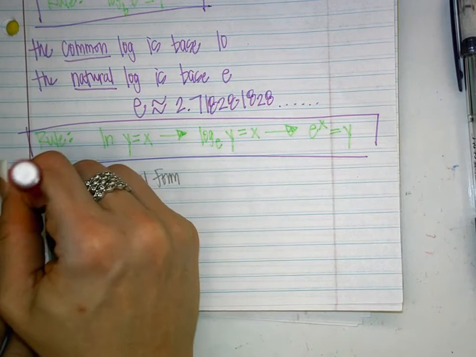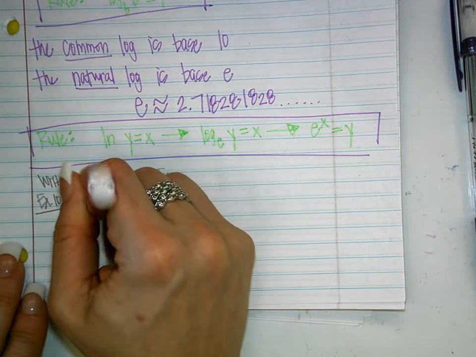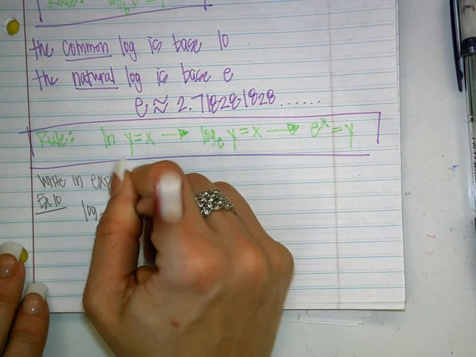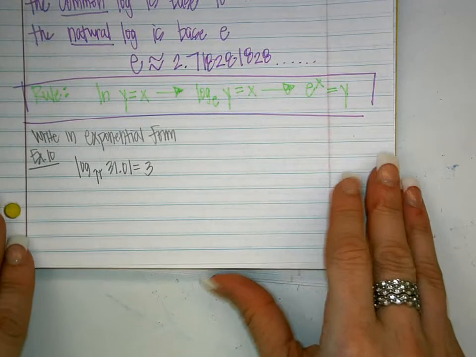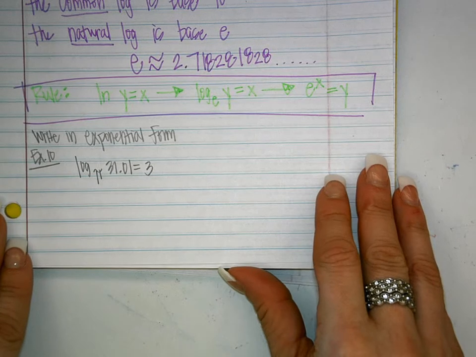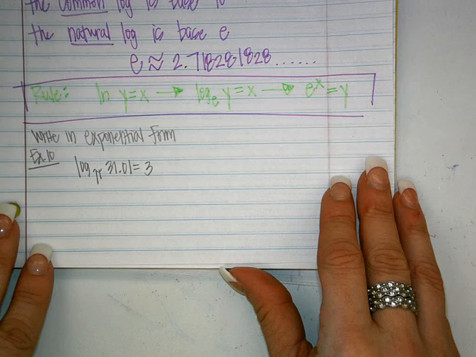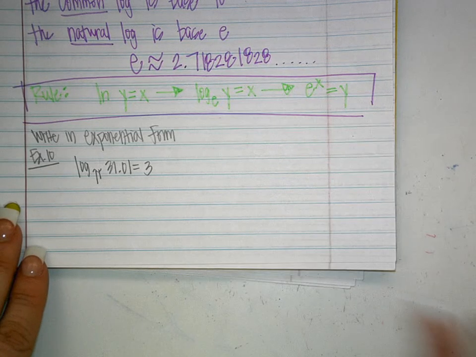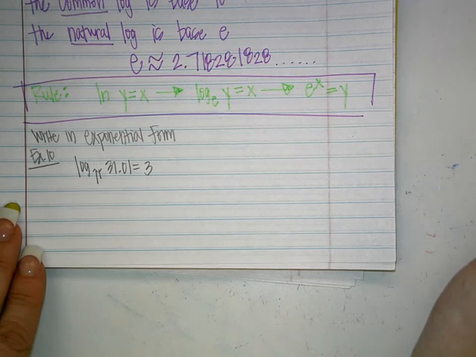For number 10, write log base pi of 31.01 equals 3. Write that in exponential form. You are not solving, you're just rewriting it in exponential form. So this is just like what we did yesterday. How would you write that in exponential form? Anyone?